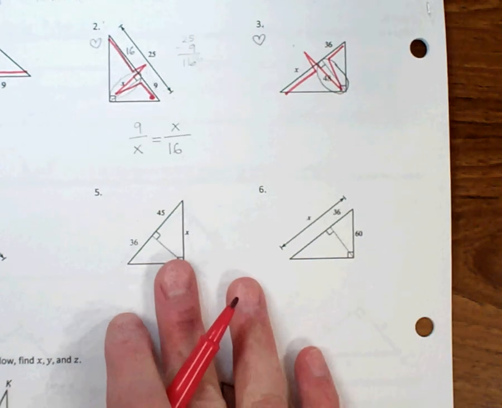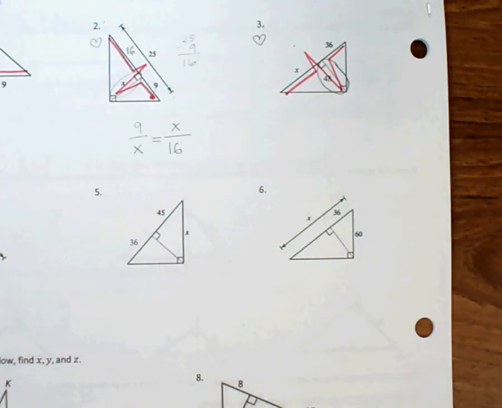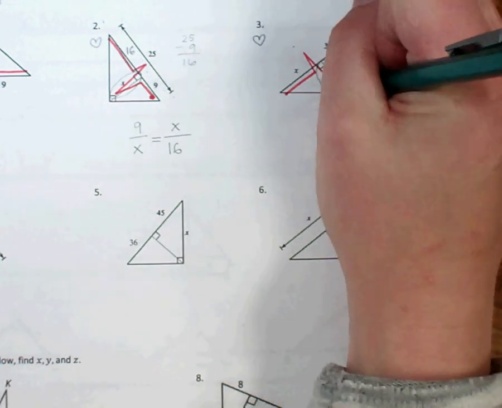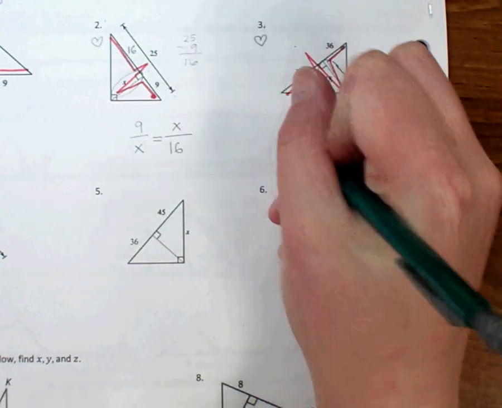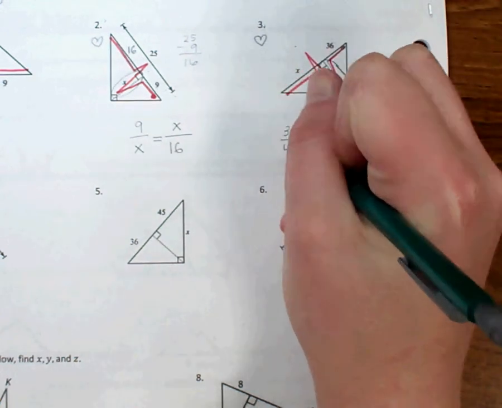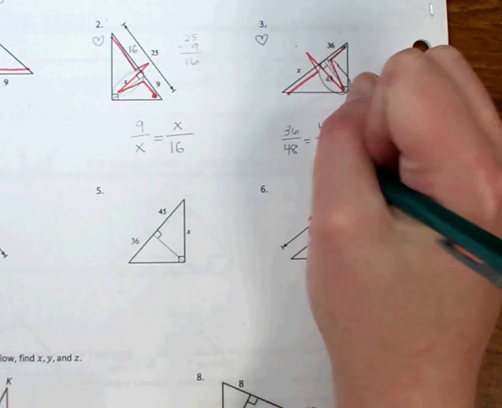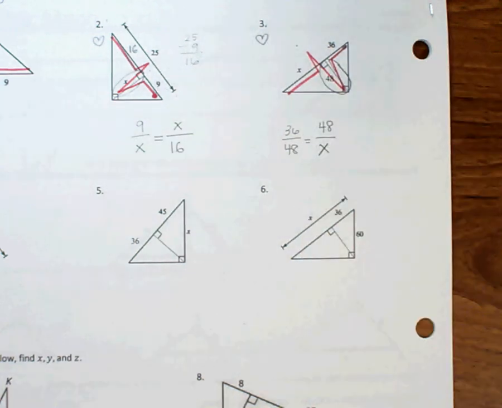Our x is actually one of the parts, but that doesn't change how we're going to set up our proportion. I started at 36, went from 36 up the altitude, which is 48, back down the altitude, and across that last part, which is just x.